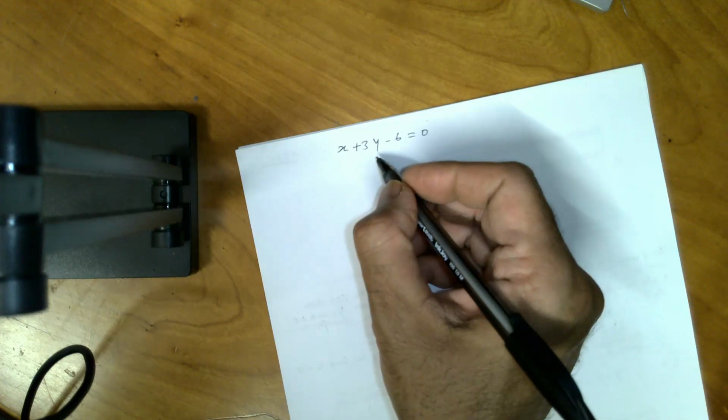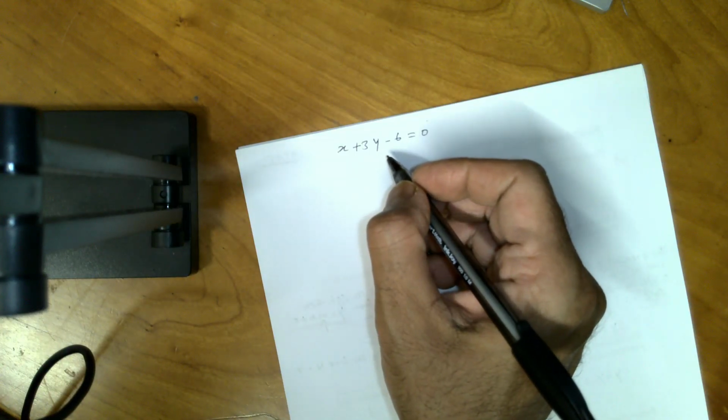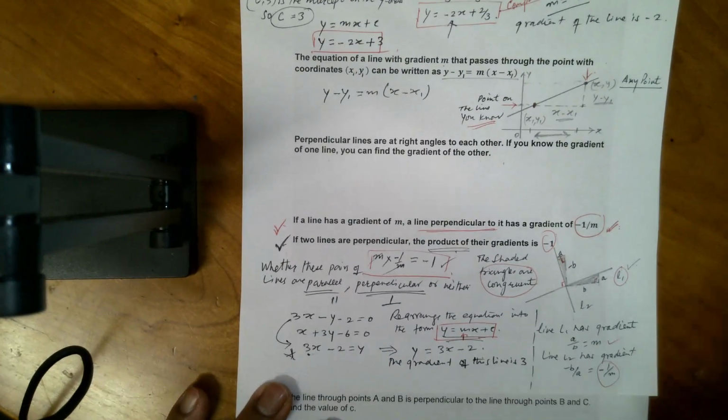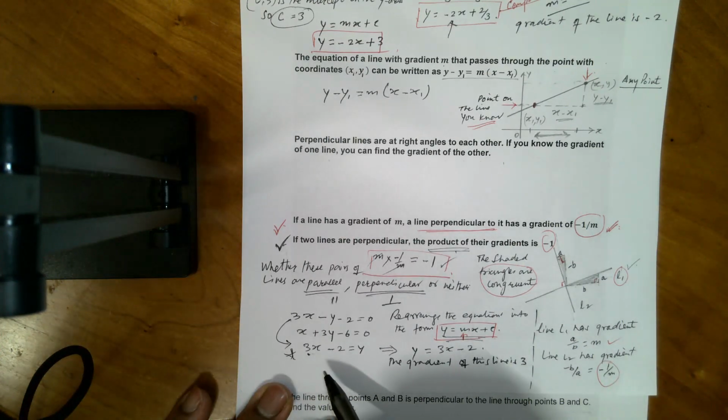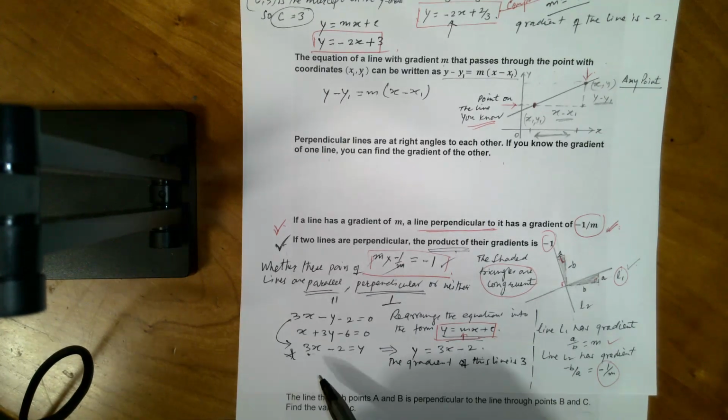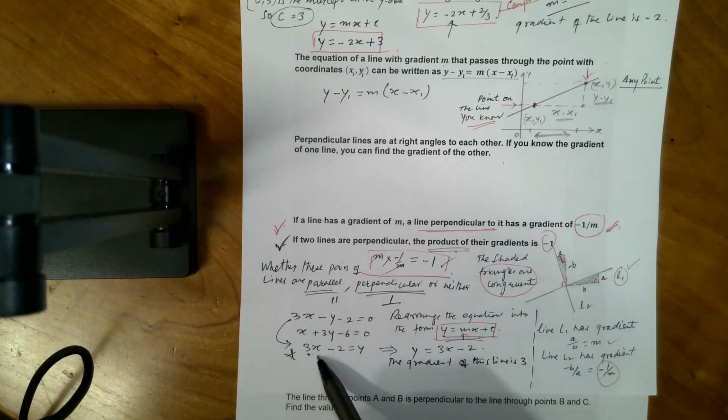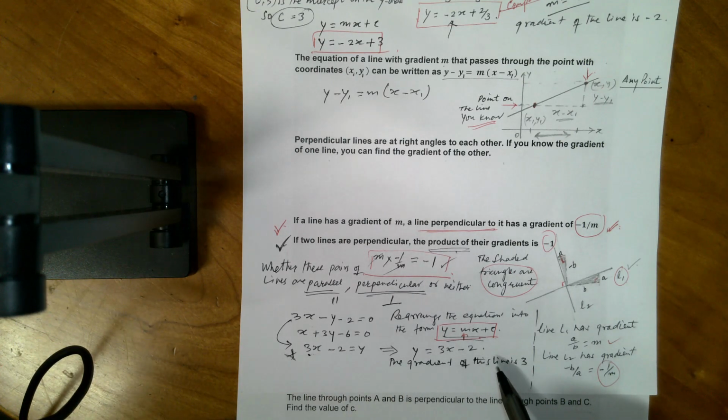x plus 3y minus 6 equal to 0. Let me just go through the previous one, which equation we had. Just give me a moment, please. The one we have is 3x minus 2 equal to y, so with this we got 3. So it was correct.